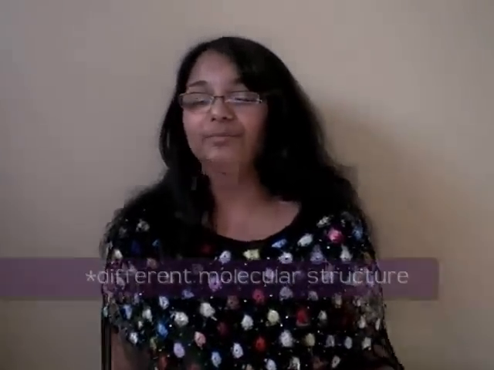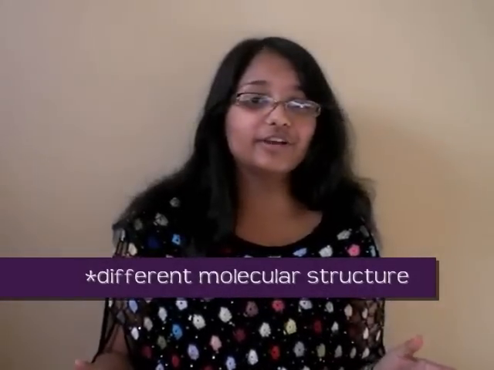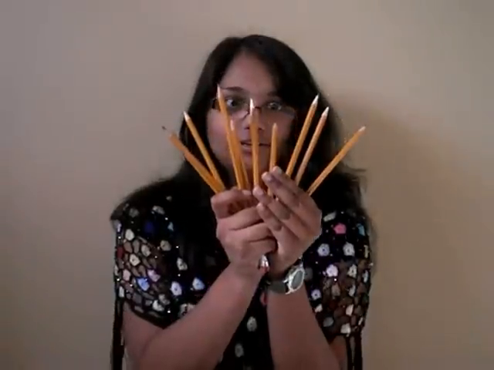Carbon has a bunch of different allotropes. What are allotropes, you ask? Well, they're different forms of an element and have different molecular structure. A really good example of an allotrope of carbon is graphite.